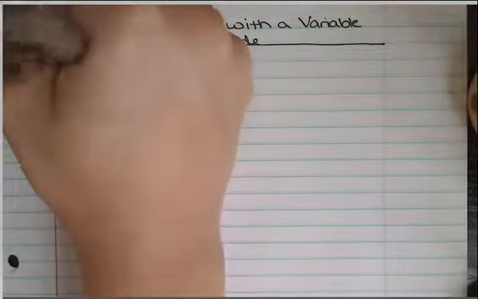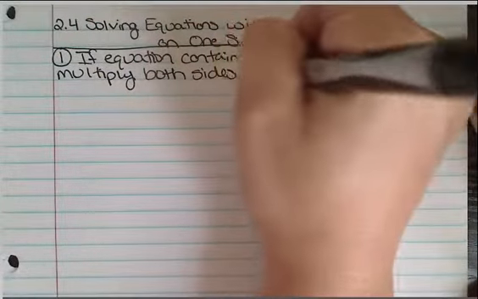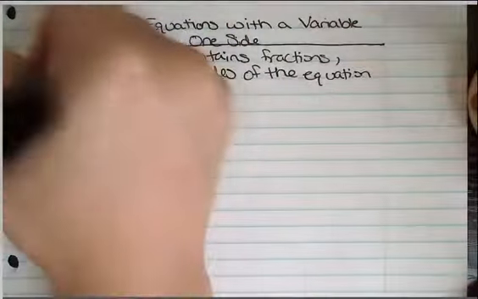First thing you're going to do is look for fractions. So if the equation contains fractions, you are going to multiply both sides of the equation by the least common denominator.